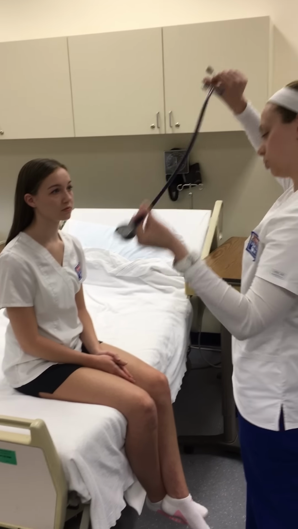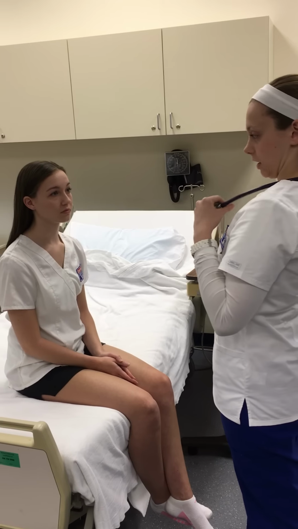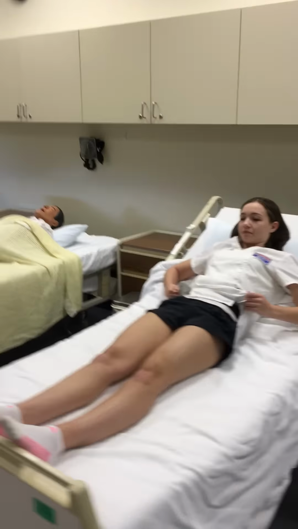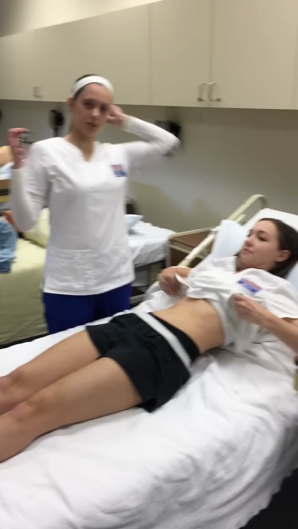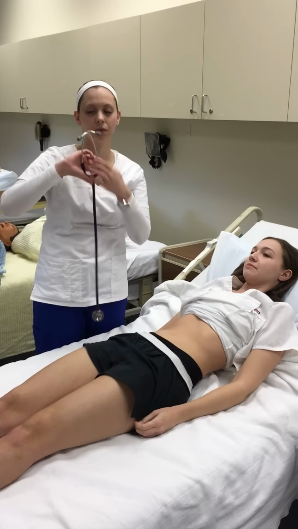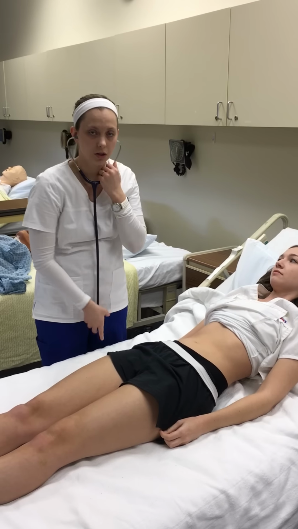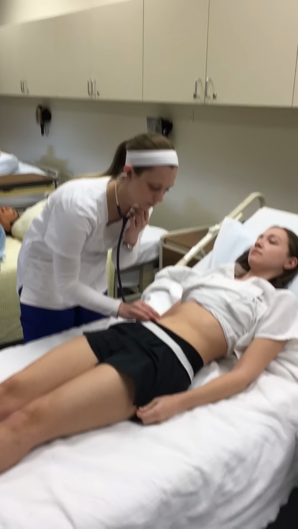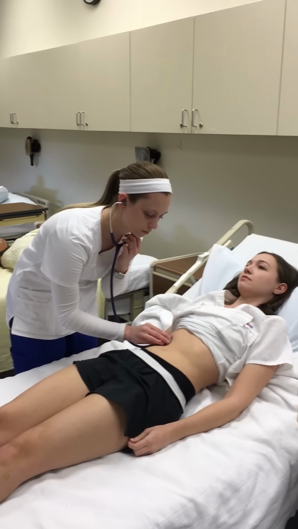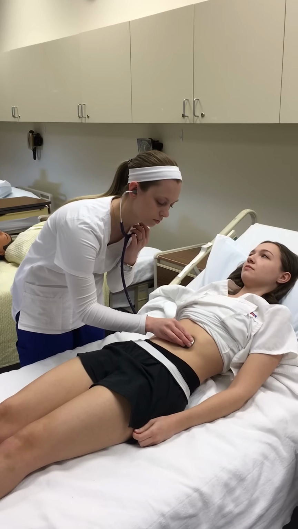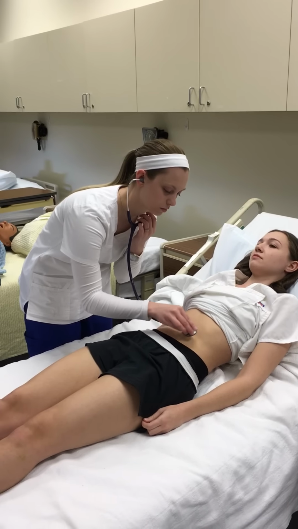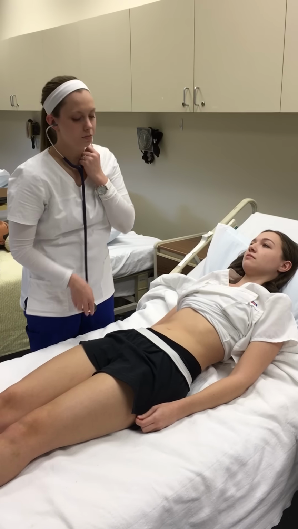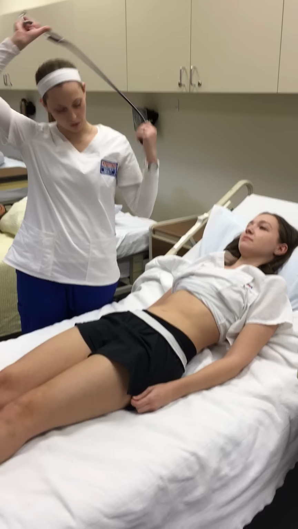Next, I'm going to assess your abdomen. So if you could lay on your stomach for me. Okay, I'm going to start by auscultating the abdomen, and I'm going to start in the right lower quadrant. Okay, bowel sounds were heard in all 4 quadrants.